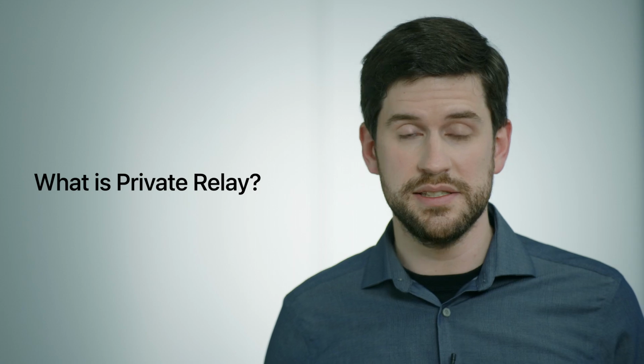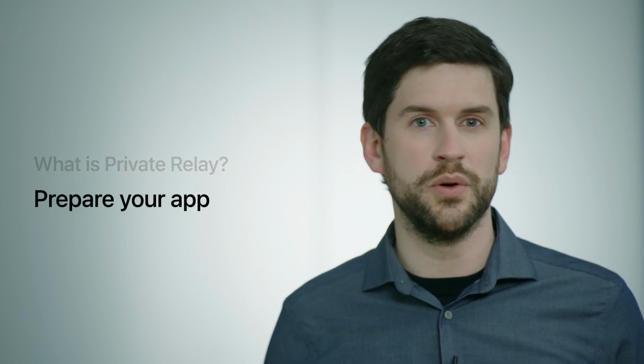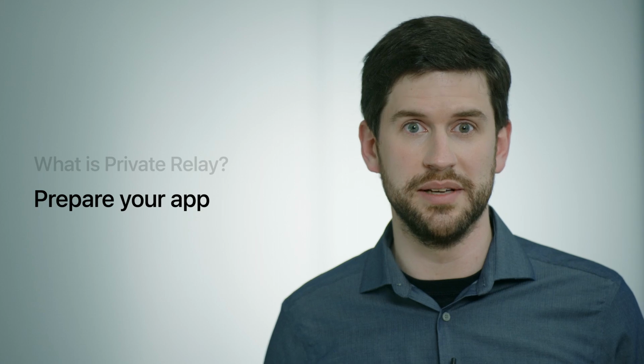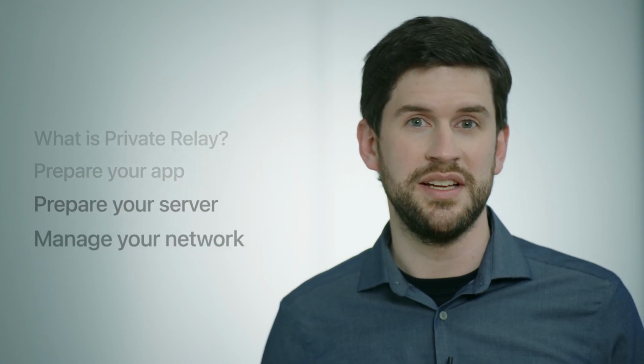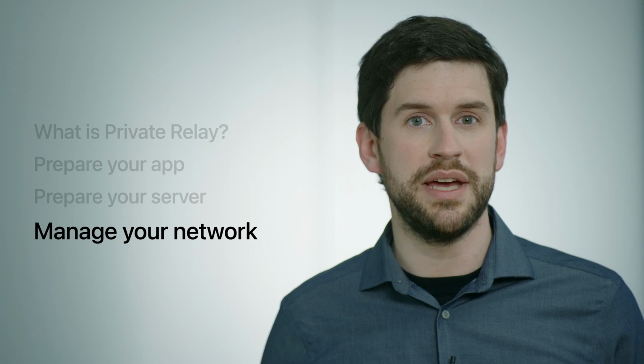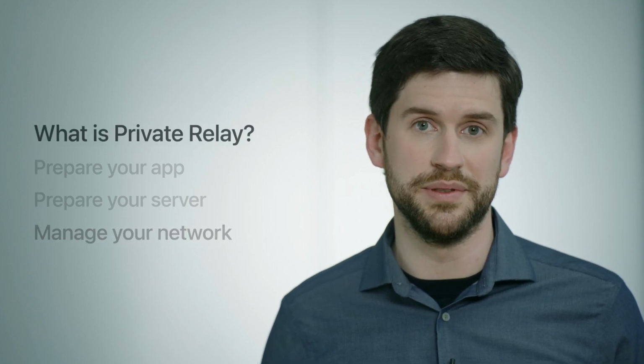Today you'll learn what iCloud Private Relay is and how it affects your app, how to ensure that your app works great with Private Relay, how to prepare your websites and servers, and lastly, how to manage a network and monitor your traffic when Private Relay is enabled.